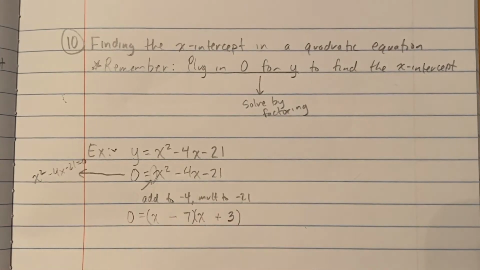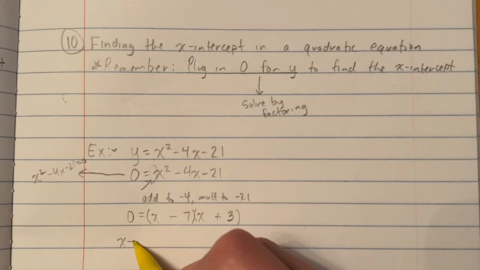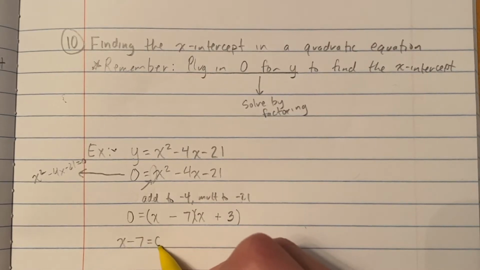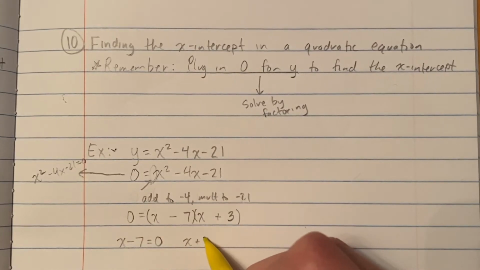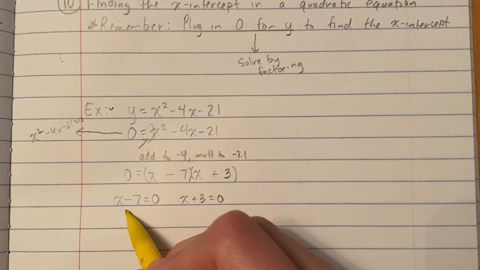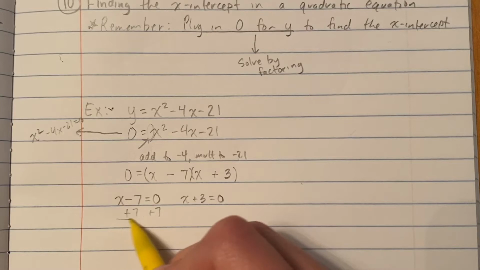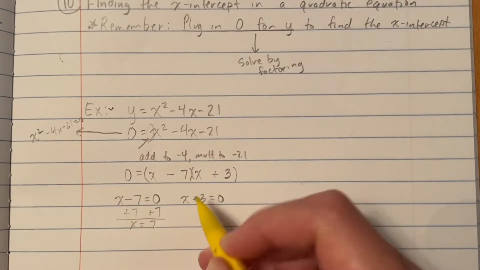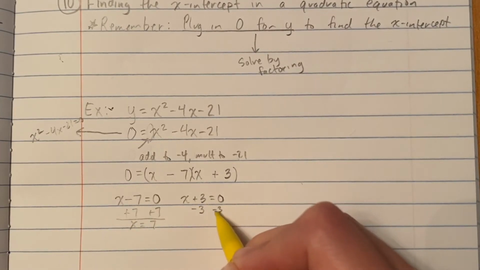Well, if these two things multiply and equal 0, then one of them must equal 0. So either x minus 7 equals 0, or x plus 3 equals 0. And I can go ahead and solve these equations. To get x by itself, I'm going to add 7 to both sides. I get x equals positive 7. I'm going to subtract 3 from both sides. I get x equals negative 3.